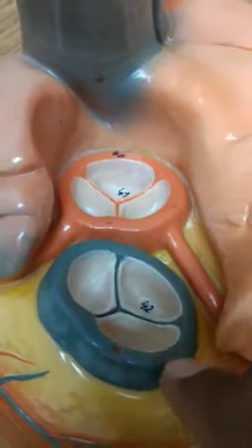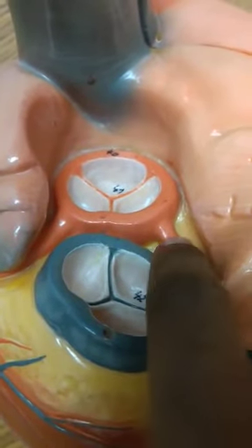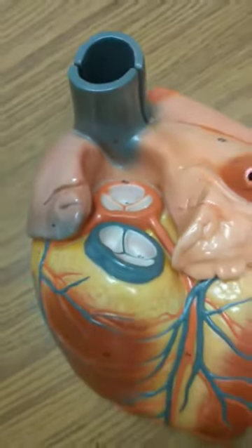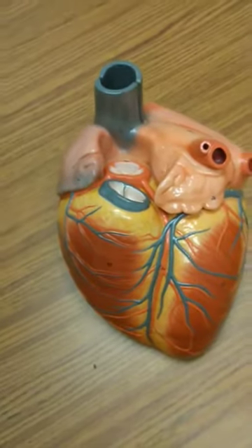Also, at the base of the aorta, you can see the coronary arteries. You only have two, and these two arteries are responsible for delivering blood to the entire heart.